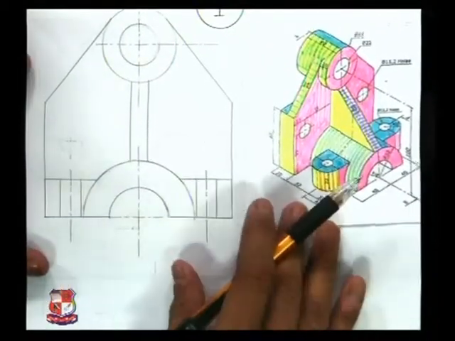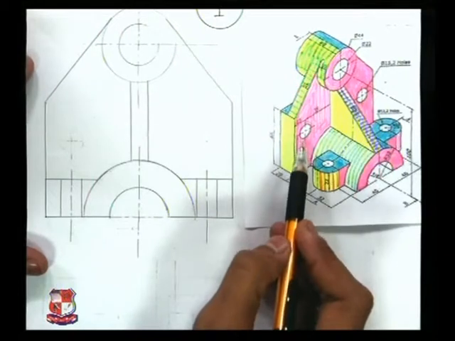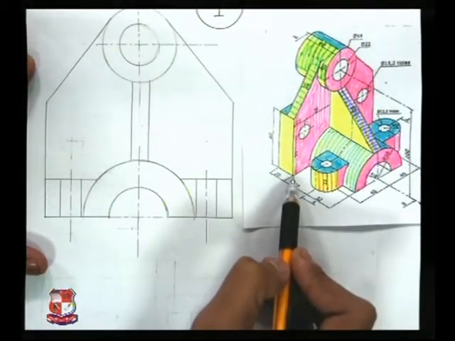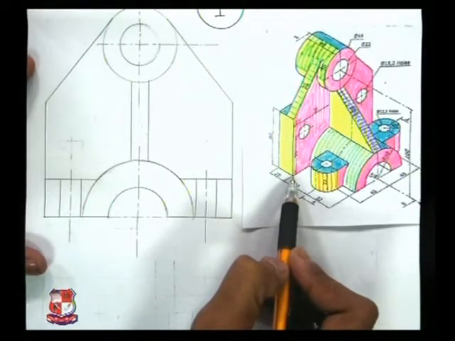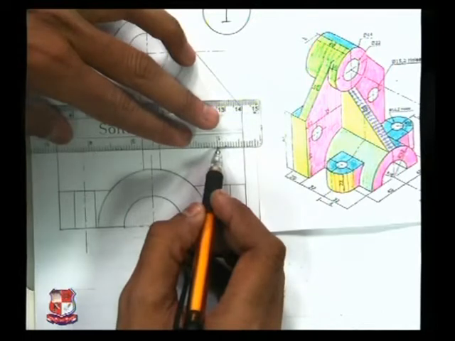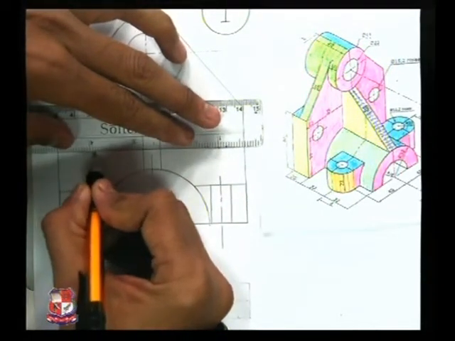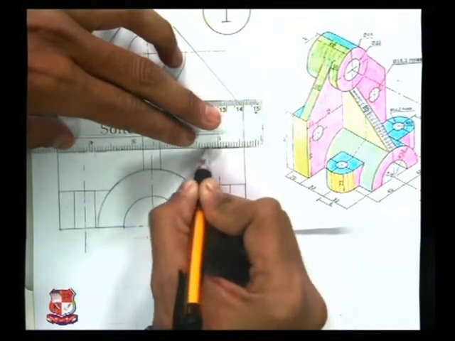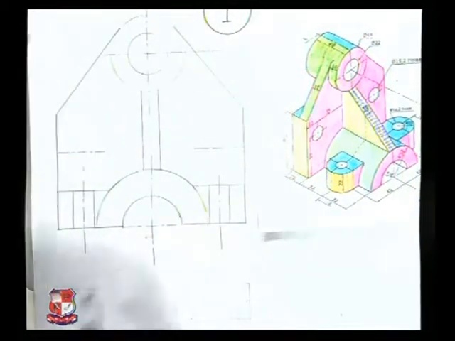So for that locate its center line. Its center line is 44 millimeter above its base. So from here at a distance of 44 millimeter on the upper side, we draw a center line to show these two holes like this, at a distance of 44 millimeter above its base.